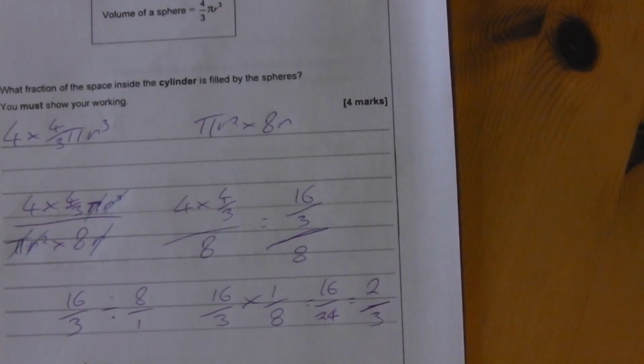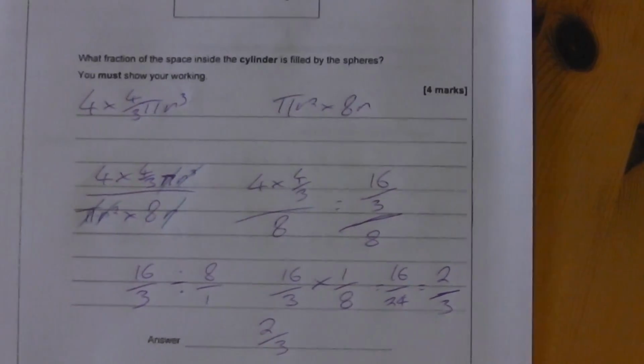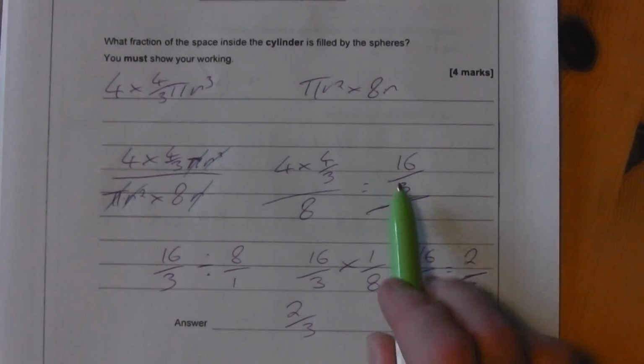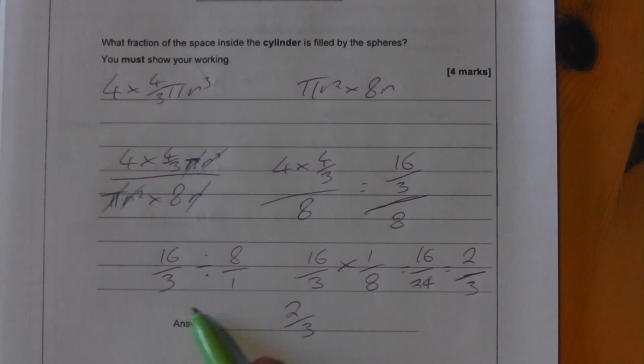Okay, I realised I did that last bit off the page. I was in the flow, and that's what we've got. So they take up 2/3 of the space. Okay, so we had it worked out there. It looks messy like that, so we change the format, keep flip change, and then cancel down to 2/3.